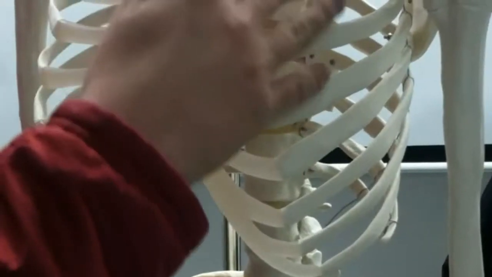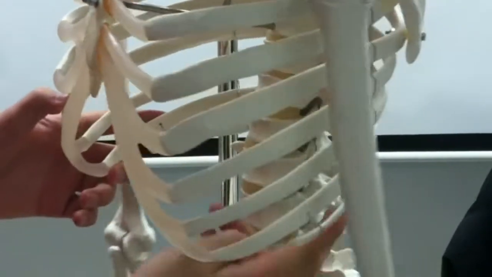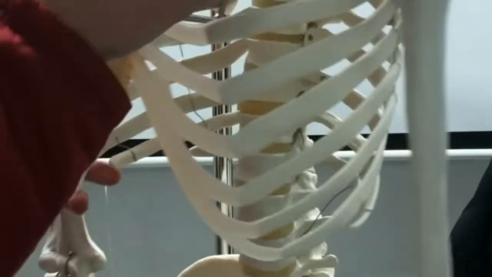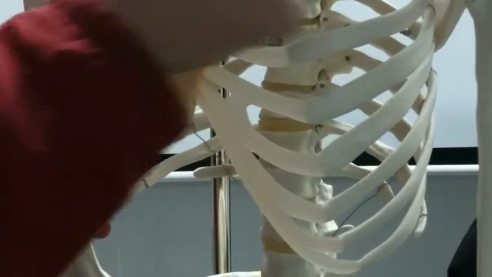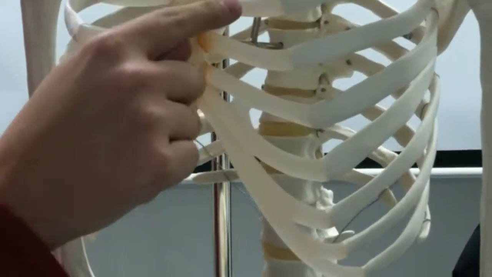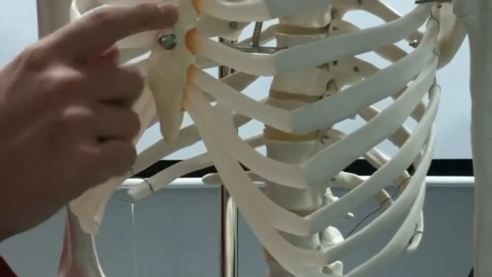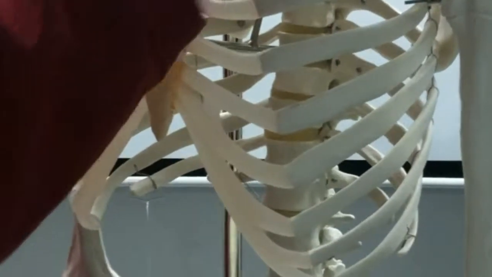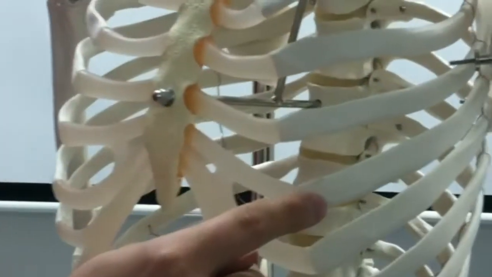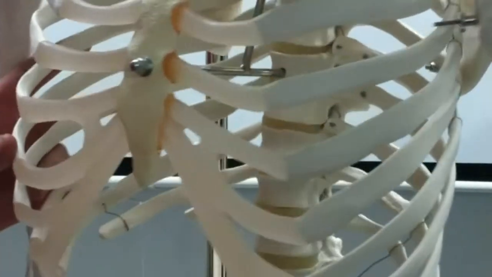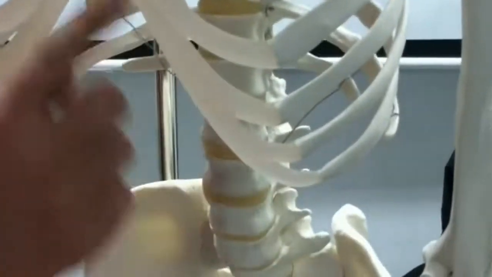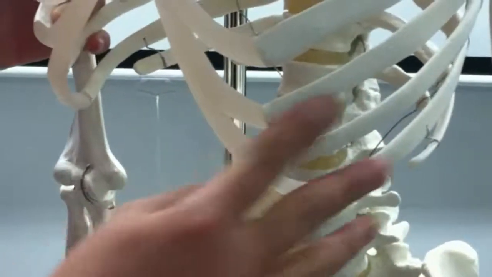All right, so in this video we're going to go over the different types of ribs. We have true, false, and floating ribs. The true ribs are called true because each rib has its own attachment of costal cartilage to the sternum itself. So each of these ribs is a true rib. Okay. Now the false ribs will share a costal cartilage going up to the sternum. So these are false ribs here.